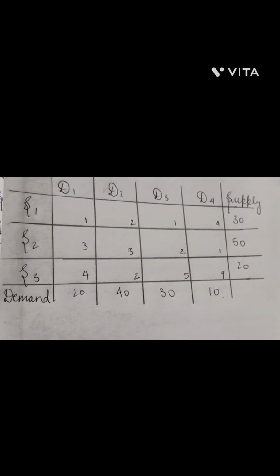So now we have the table ready. We just need to fill in the values like this: 4, 2, 5 and 9. Also write the demand and supply accordingly: 40, 30 and 10. So what we should do here now is find the least cost cell.